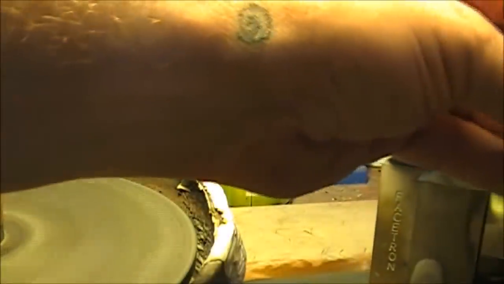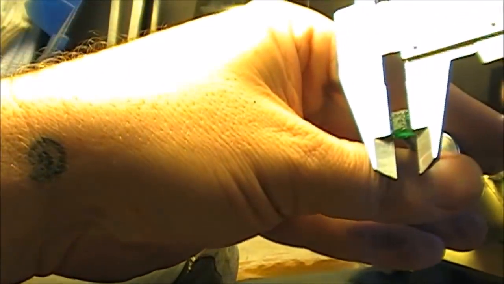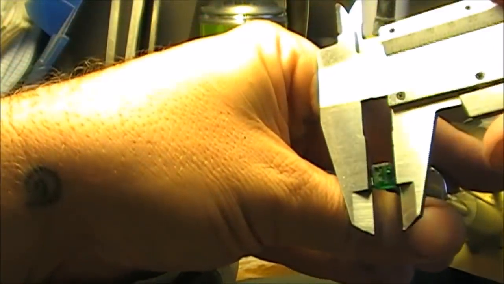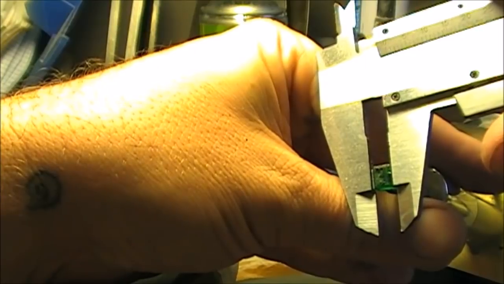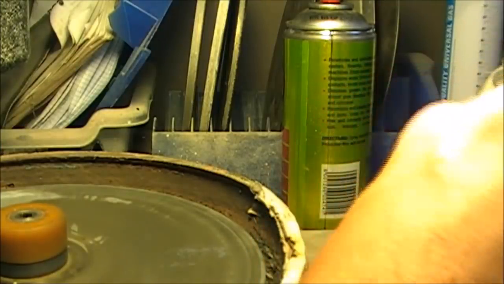Okay. All right. Let's measure how much we did here this time. So 96, 48, and we are at 6.5. Okay, let's do the other one. 72 and 24.